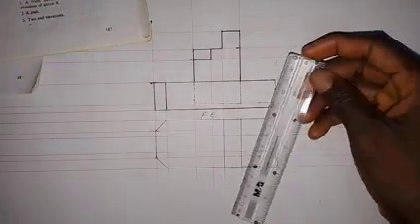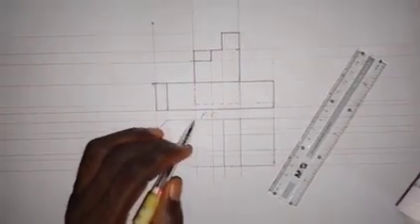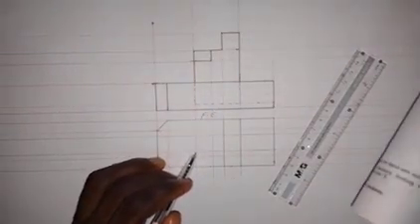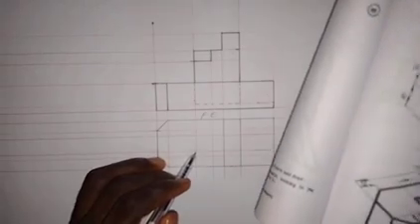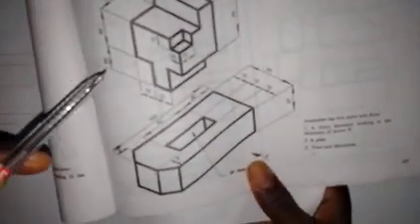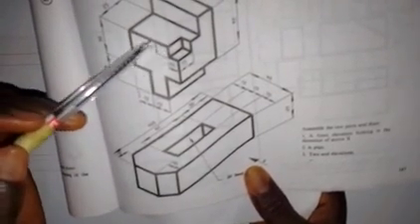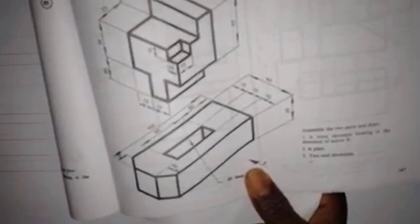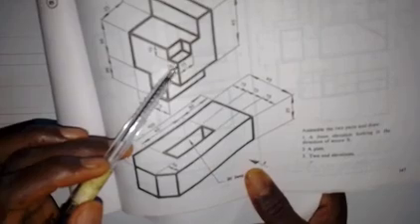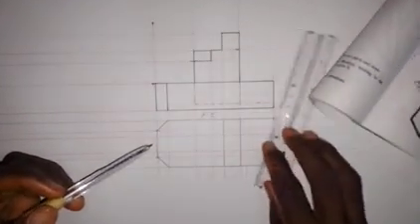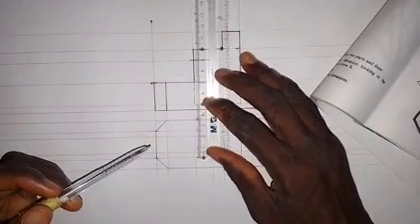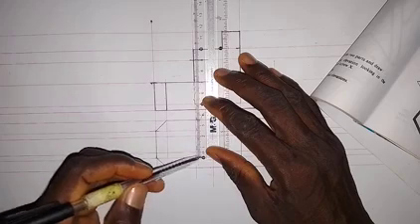Alright, this 25 is the distance from here to here, so we have it here. Okay, I want to see the distance from here to here. The total is 45. Take 10 out, so the remaining will be 35. So I want to know where we have that 35. Okay, so we have it here.